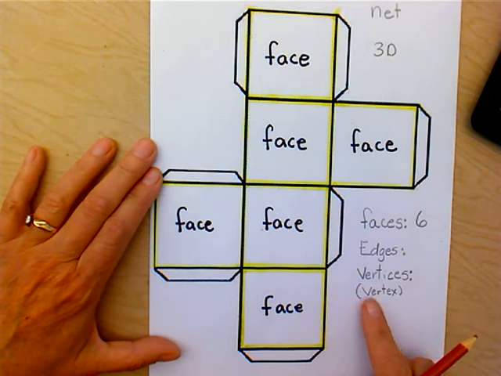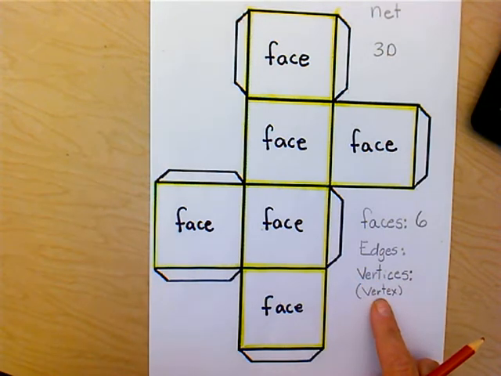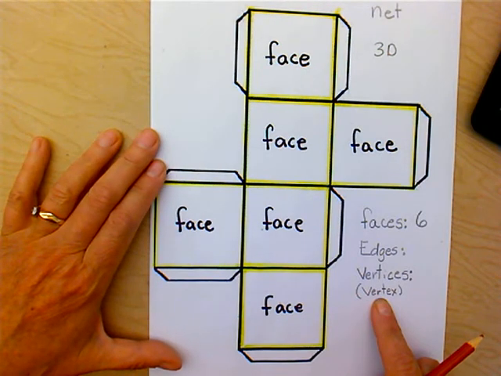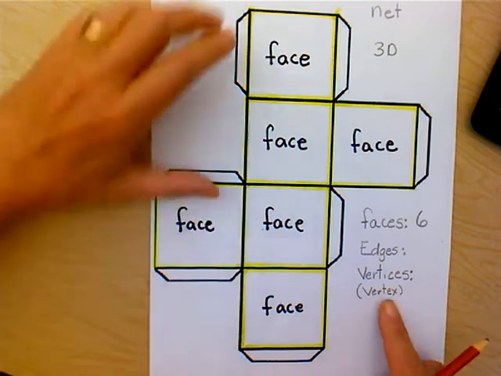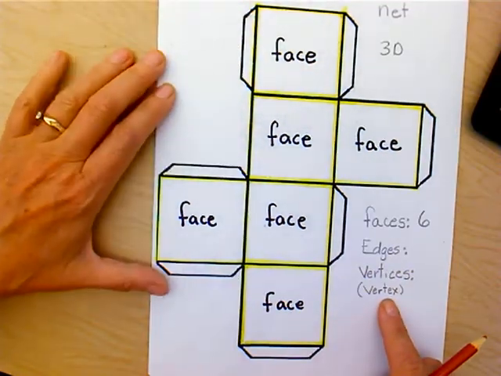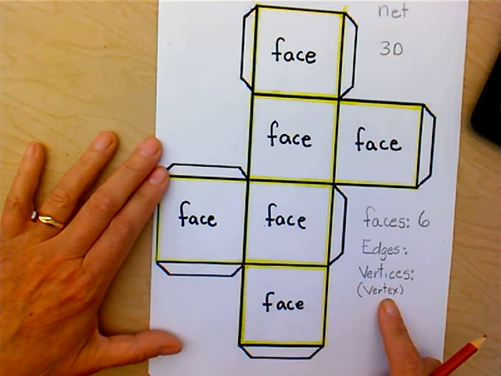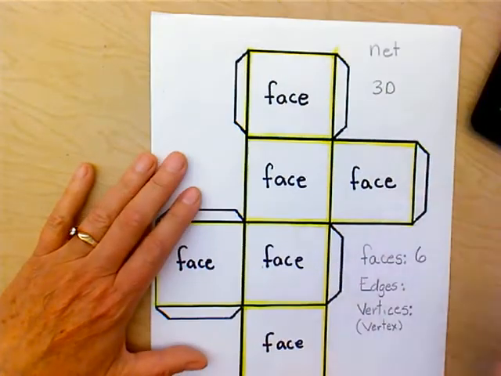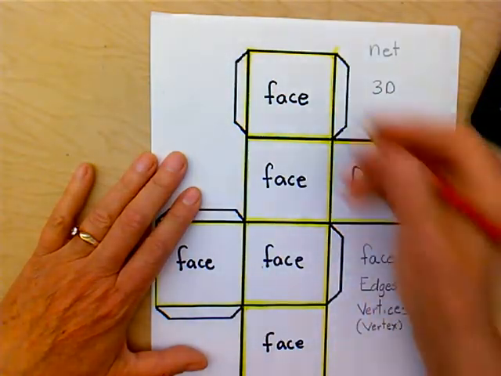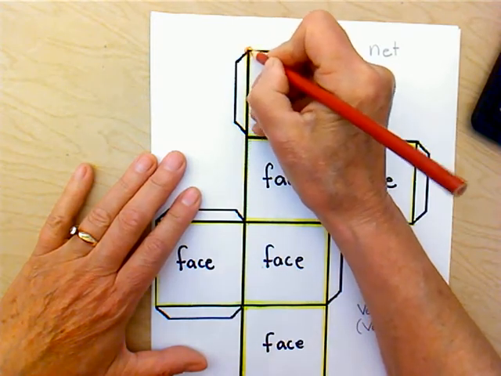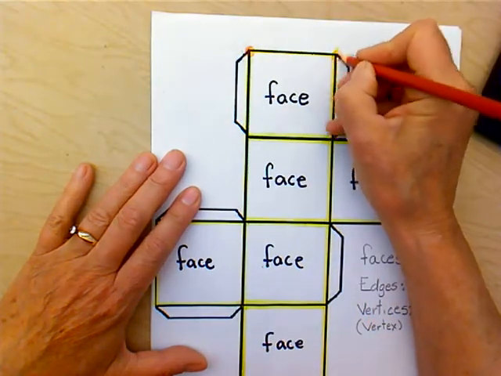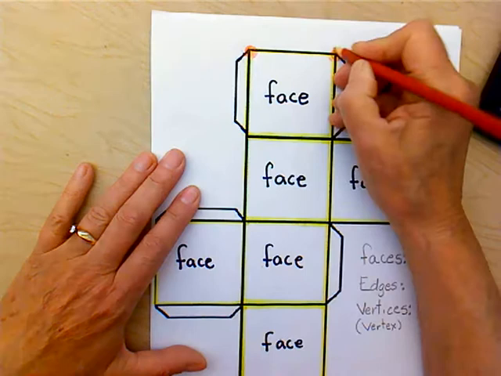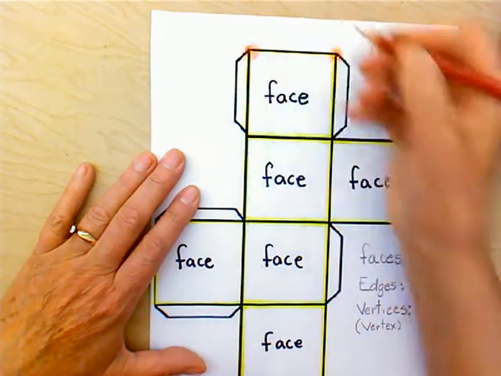Now, the next thing that we're going to be counting is the vertex. Vertex is singular. A vertex, as they pointed out in the video, is where you have a corner. My definition is where you have at least three lines, or three edges coming together that make a point. That is called a vertex. So I am going to highlight now my vertices. That's plural. Every place I have two or more lines coming together, and I want to make that circle pretty good size so that I can see it when I put this together. I'm going to go around and highlight all of those.